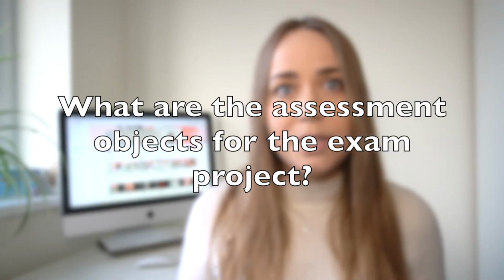on the same assessment objectives as you were working on in component 1. So to develop your work, to refine your work, to record your work, and then to present your work. And again, all of those assessment objectives are equally weighted.